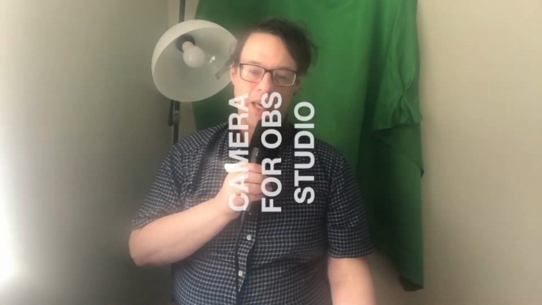great idea. And sorry, I found out only yesterday that this camera for OBS Studios will appear only because I'm not using the pro version, the premium version. There's always a catch.